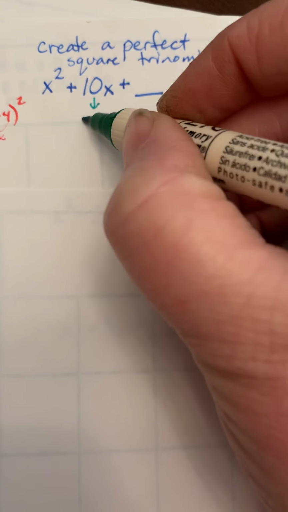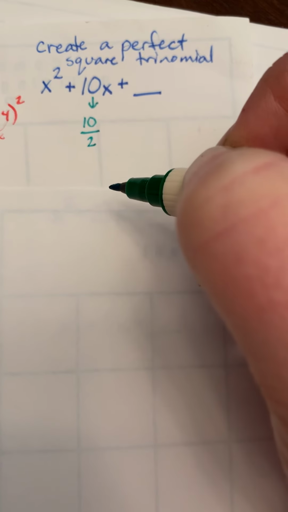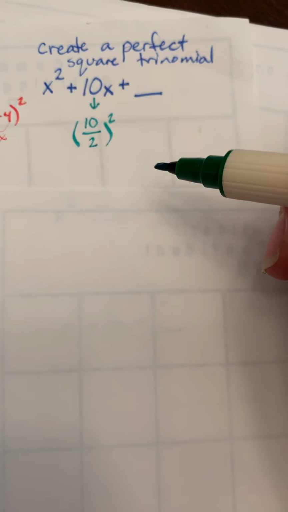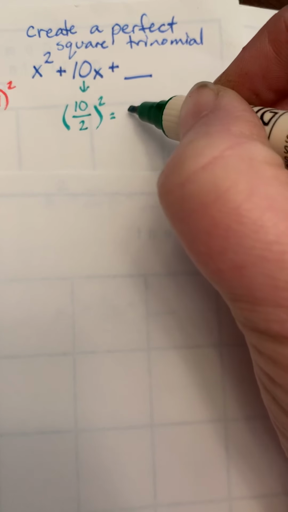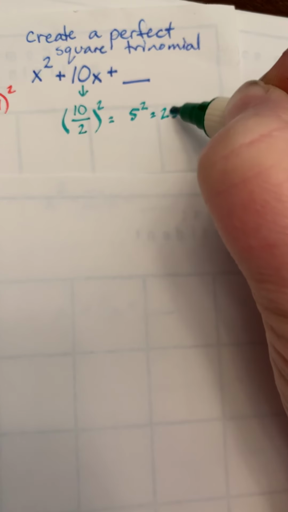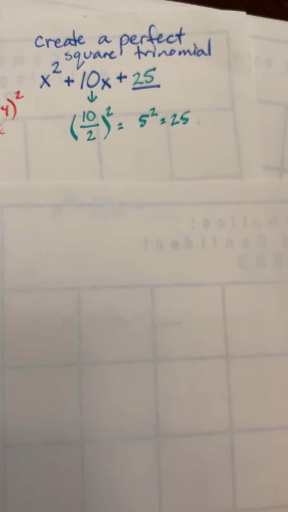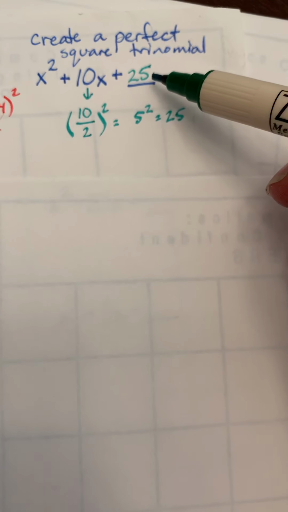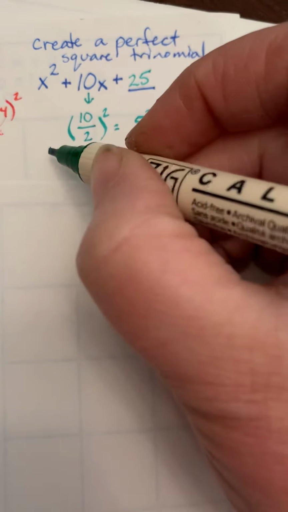So we're going to take the 10, divide it by 2, so that's the reverse of doubling it, and square it, because that's the reverse of taking the square root. 10 divided by 2 is 5, squared gives me 25. So this should be a 25. And if we double check, square root of x squared is x, square root of 25 is 5.